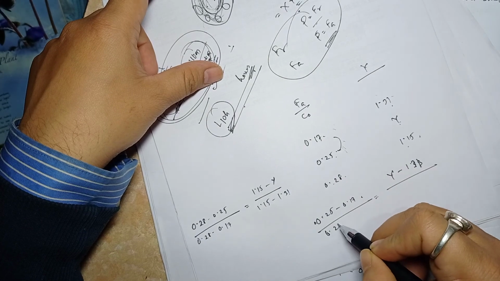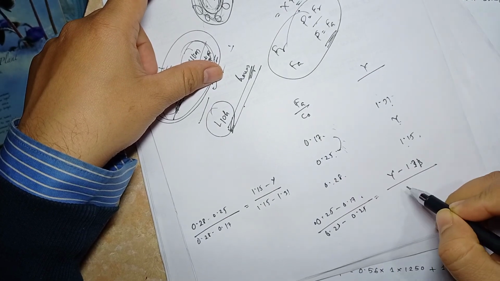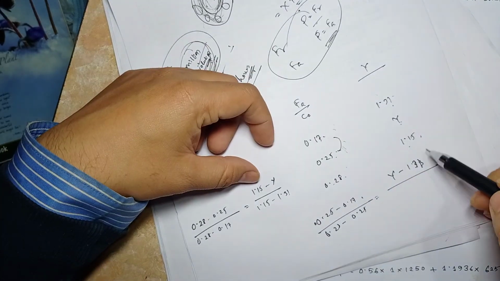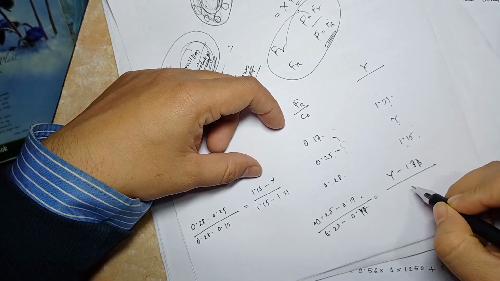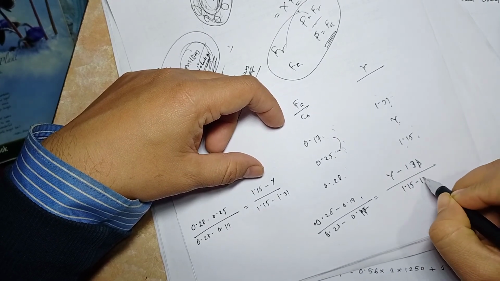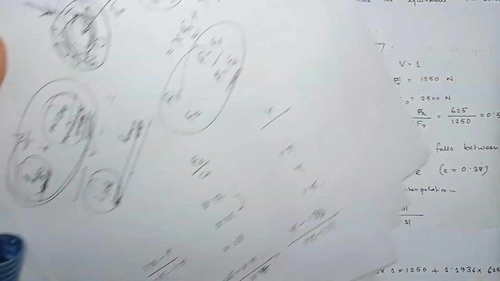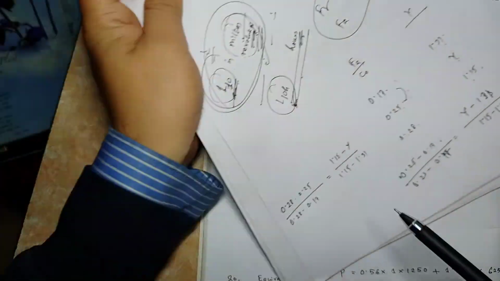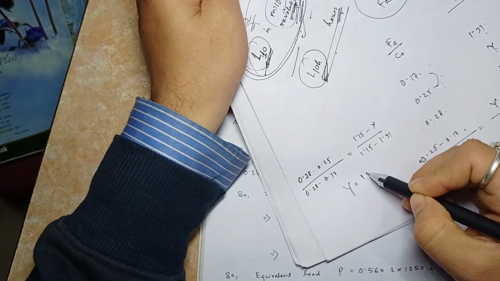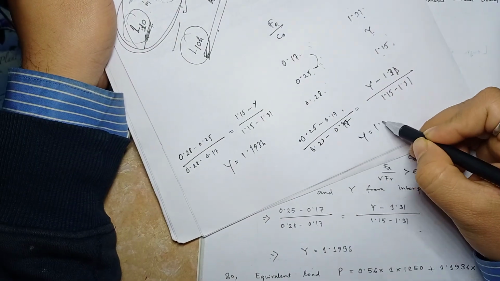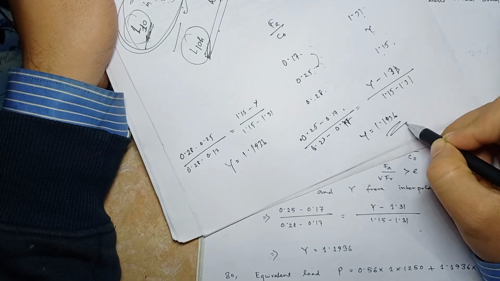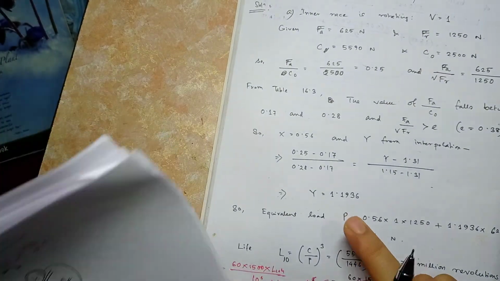Here, 0.28 minus 0.25 you do not take because y will be repeated, so 0.28 minus 0.17 only you have to take, which is 1.15 minus 1.31. The same thing we get. If you calculate from here also, you will get y equal to 1.1936. So this is the value of y that we have calculated.